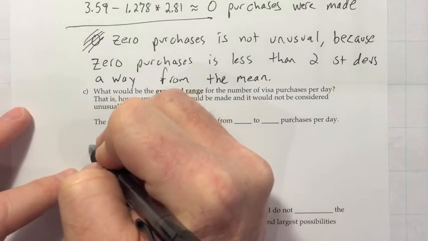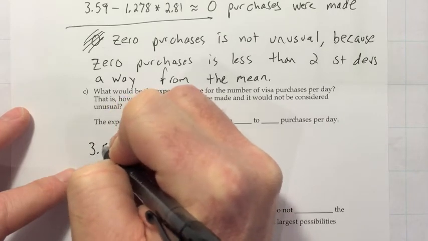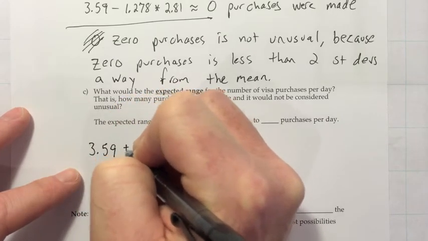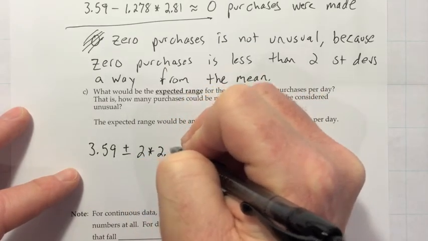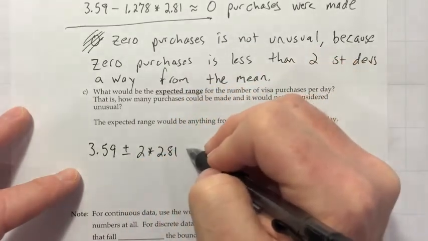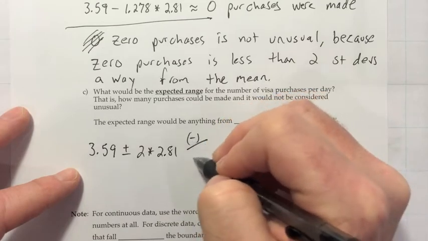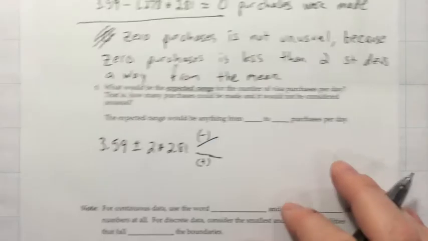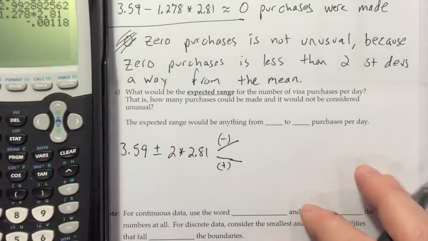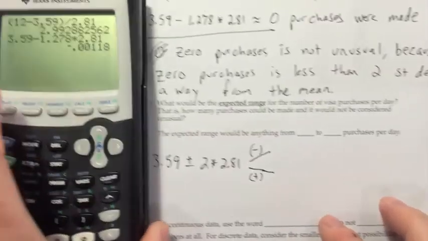So I'm going to take the mean, 3.59, and I'm going to both add and subtract 2 standard deviations, which would be 2 times 2.81. And if I do that with a minus, we'll see what we get, and let's see what we get if we do it with a plus as well. And those will be the boundaries on our expected range. So let's bring in the calculator.